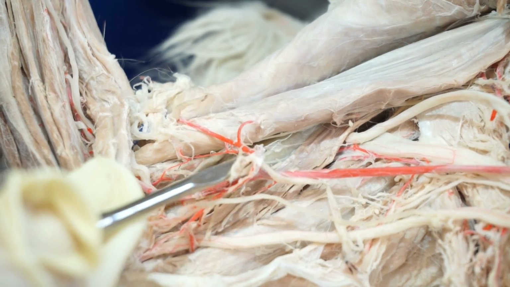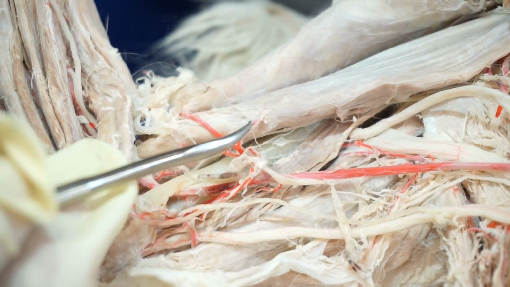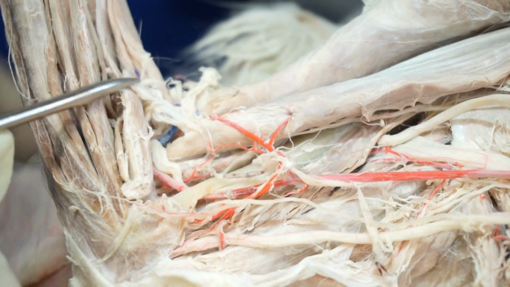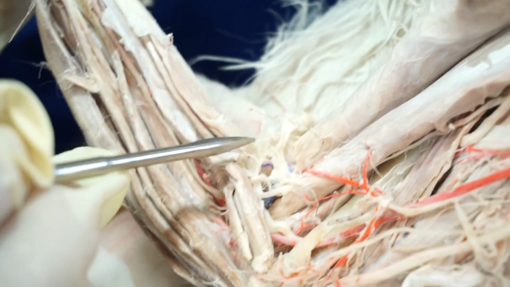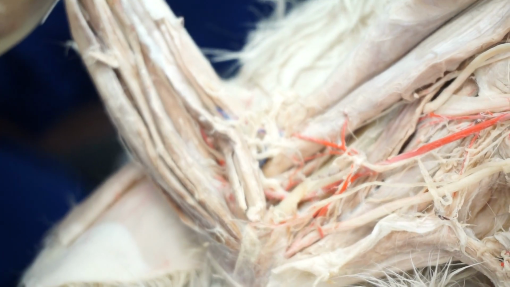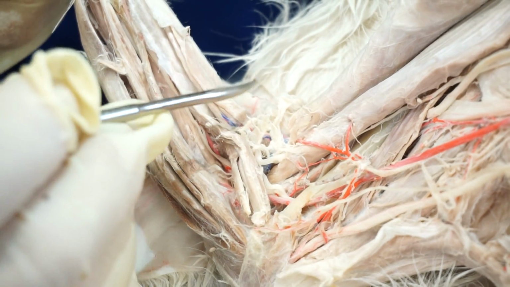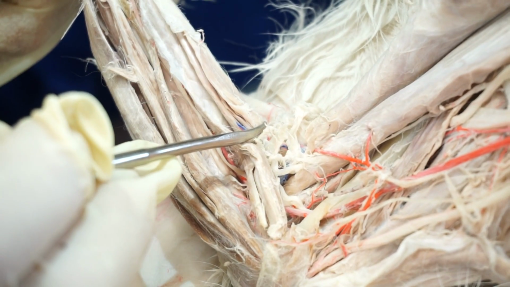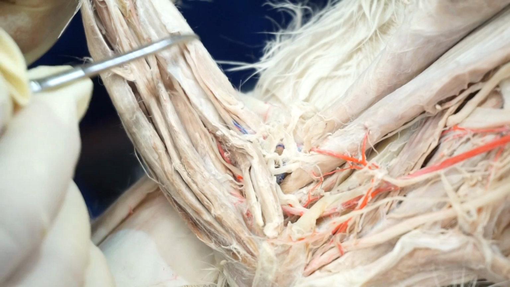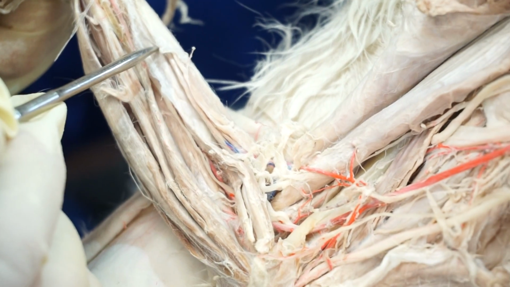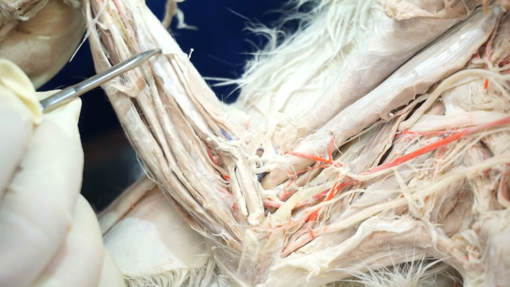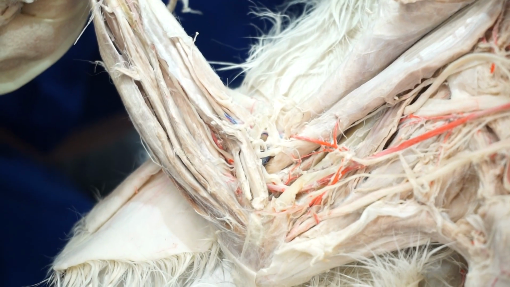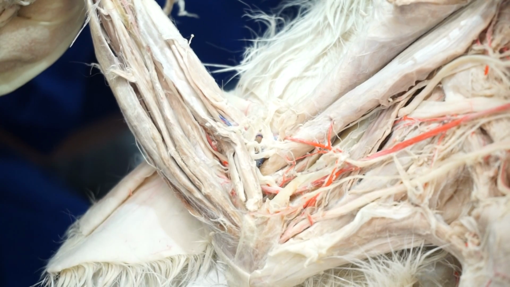This is superficial brachial, gives rise to bicipital, comes over, and then finally will become the cranial superficial antebrachial artery. It's going to be cranial, superficially on the antebrachium, and that is the artery in a dog and a cat that is going to run beside the cephalic vein.